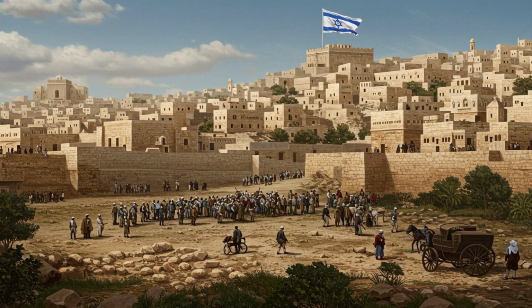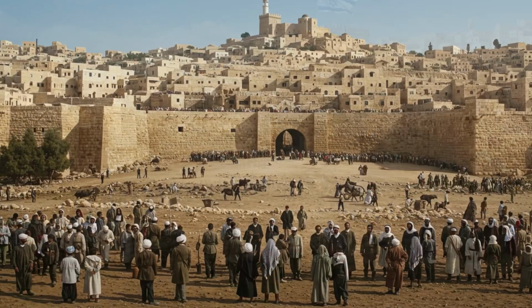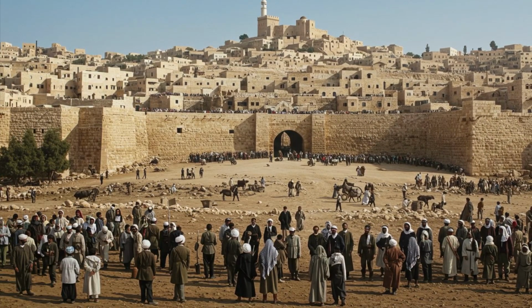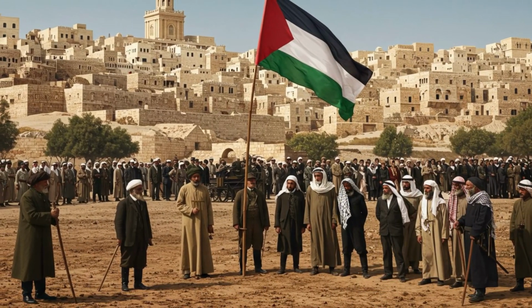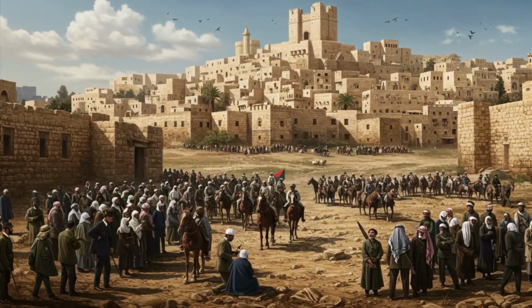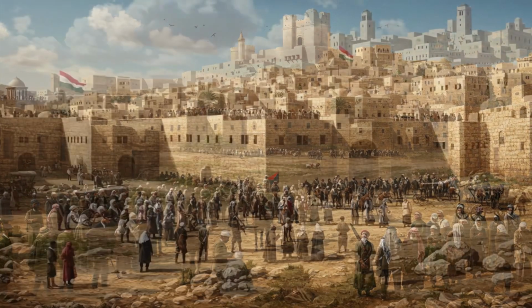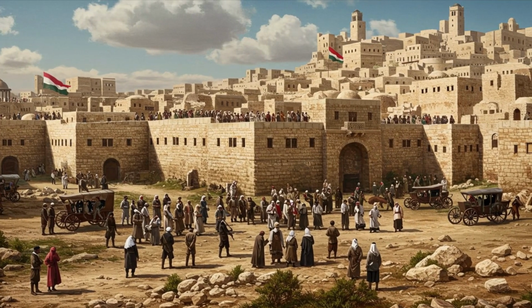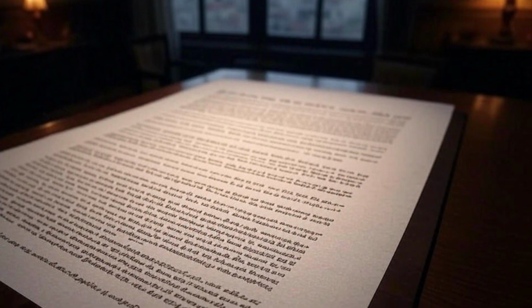The seeds of the conflict were sown with the emergence of Zionism, a political movement advocating for the establishment of a Jewish homeland in Palestine, considered the ancestral land of the Jewish people. Simultaneously, Arab nationalism was gaining momentum within the Ottoman Empire, of which Palestine was a part. Early Jewish immigration to Palestine, while initially limited, began to fuel anxieties among the Arab population, who viewed it as a threat to their existing social and political fabric.